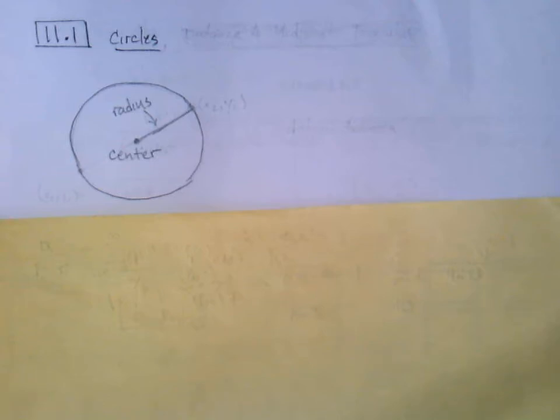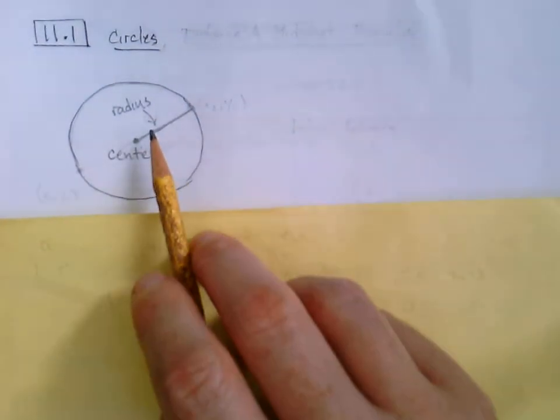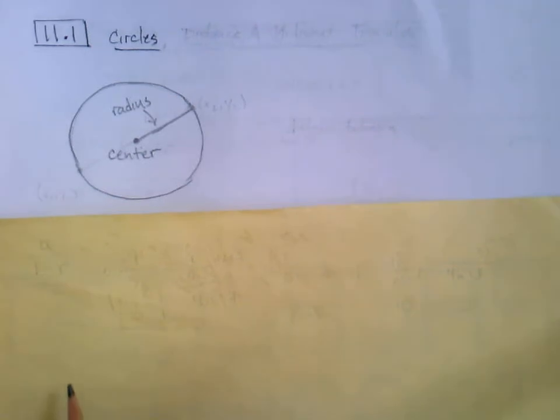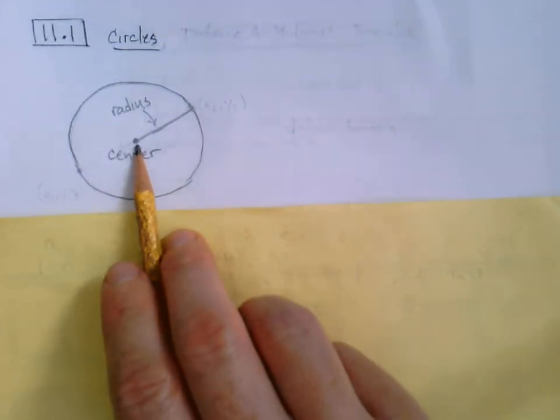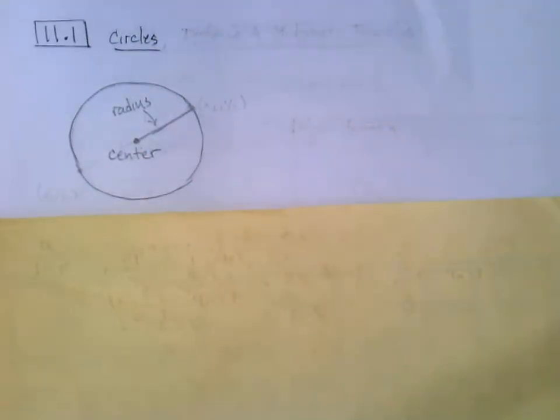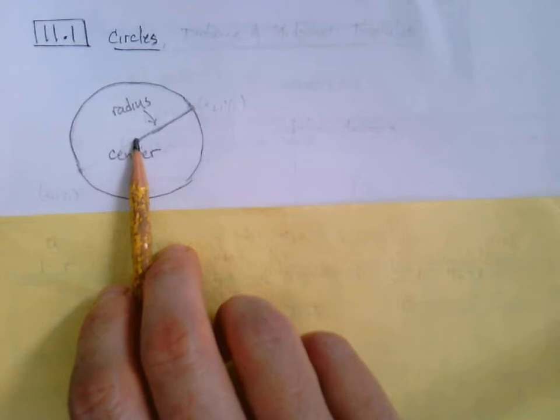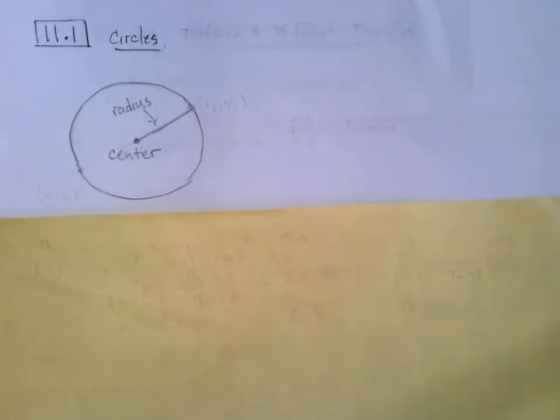Here's a drawing of a circle. And there are two important features of a circle. Okay, well, there's the radius of the circle. We're probably most familiar with that. There's also the center of the circle. We're going to think of the circle as being on top of an XY plane. So we'll have an XY coordinate for the center so we can graph these as well.